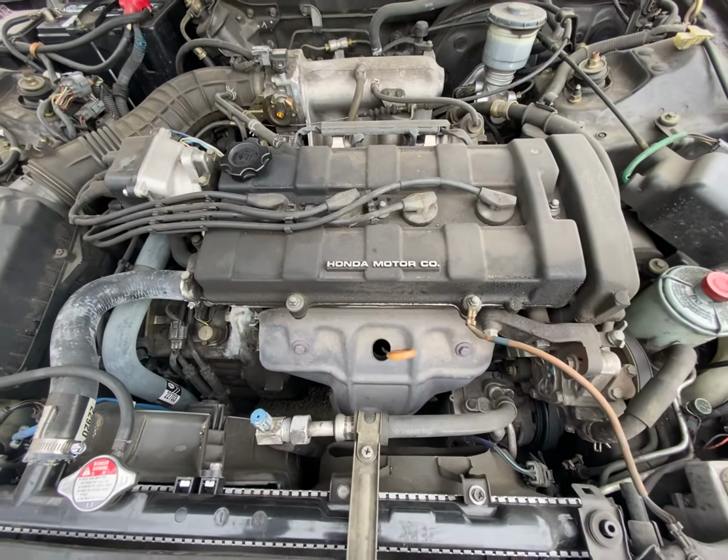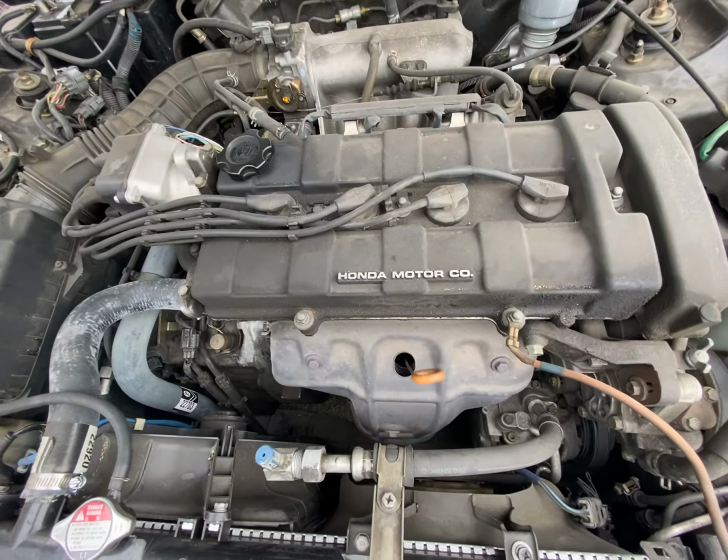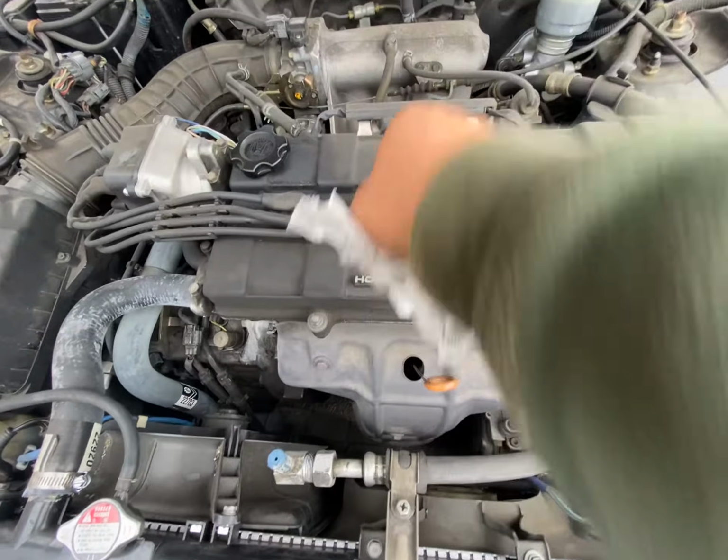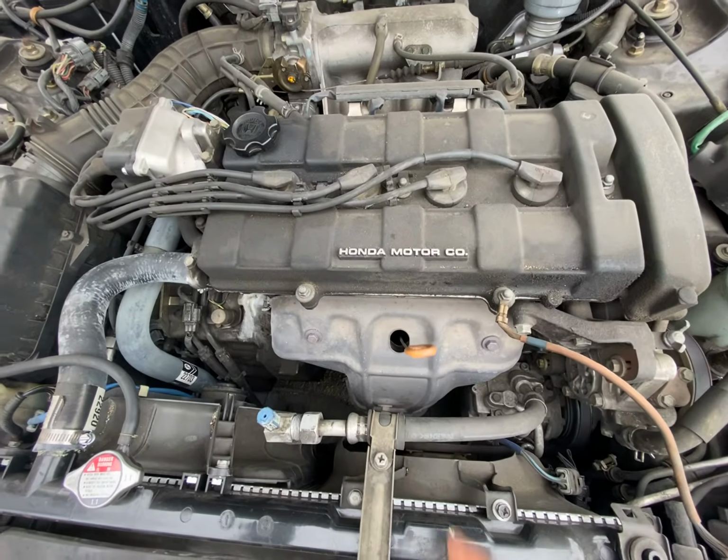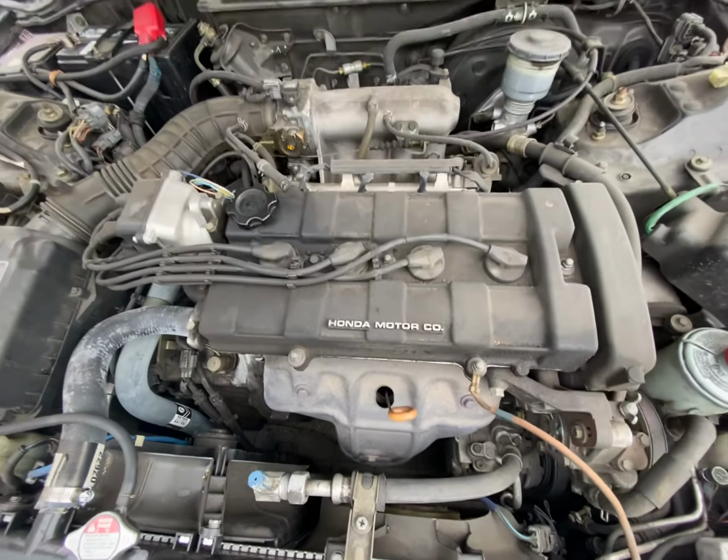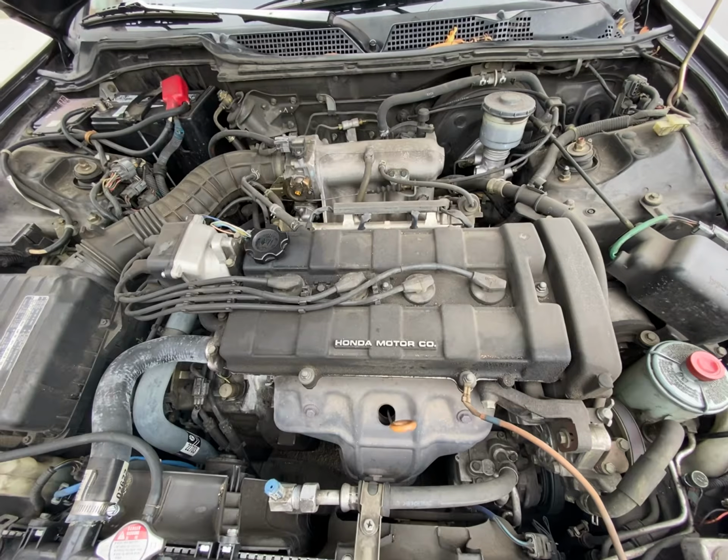The worst is if the engine inside is bad. Like the valves are bad, or the pistons are bad, something mechanical. That's really expensive. So that's our story.